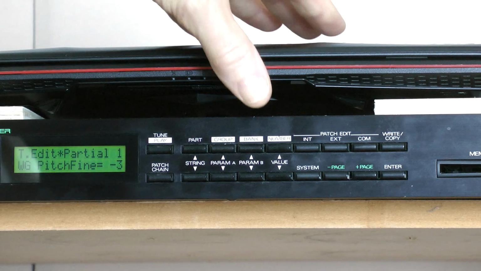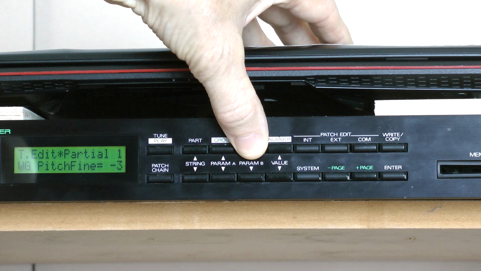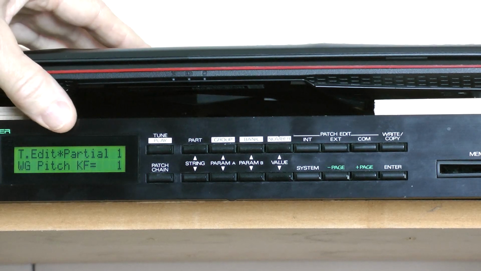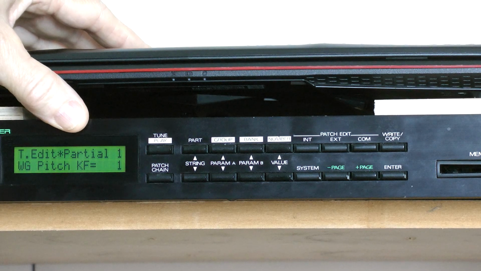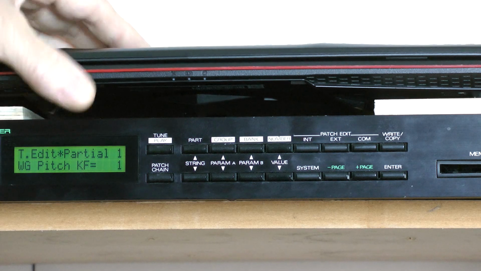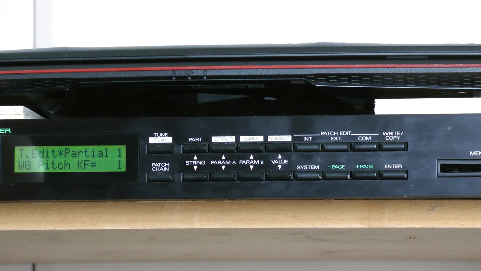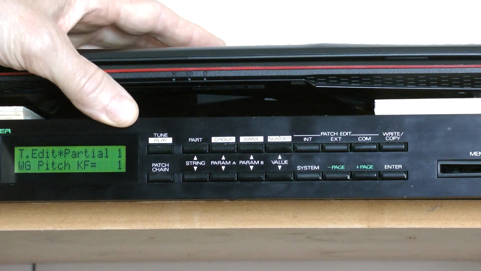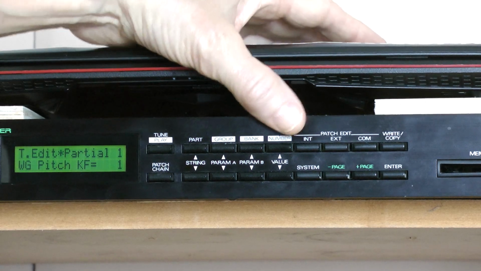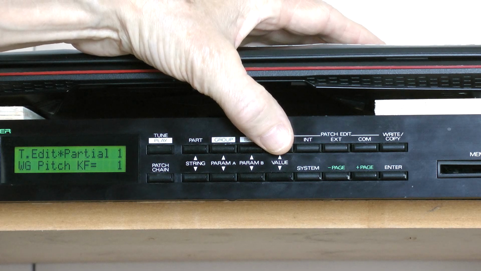Moving to the next parameter setting using the bank button is the pitch key follower, commonly known as the tracking of the octaves up and down the pitch of the instrument. The tracking can be set up and down the pitch using the number and value buttons.